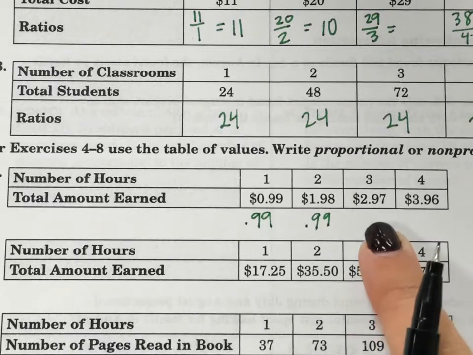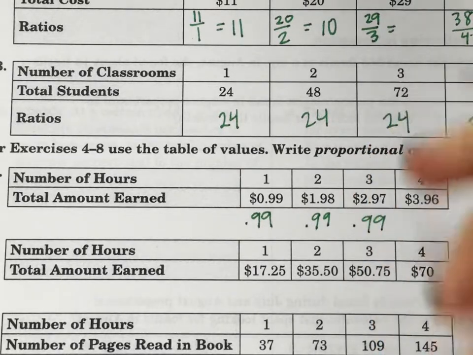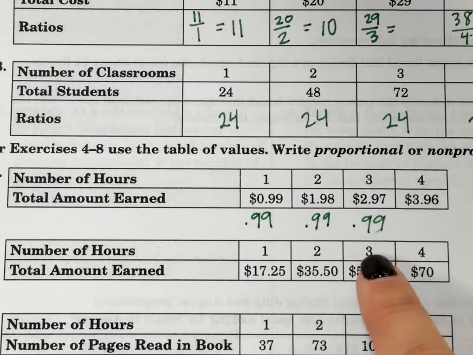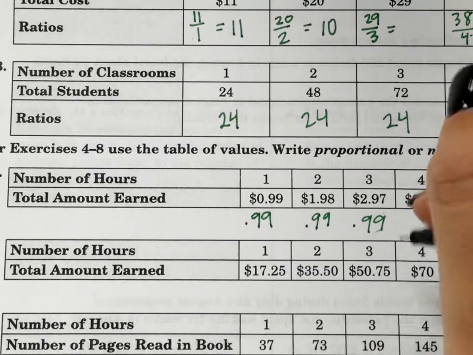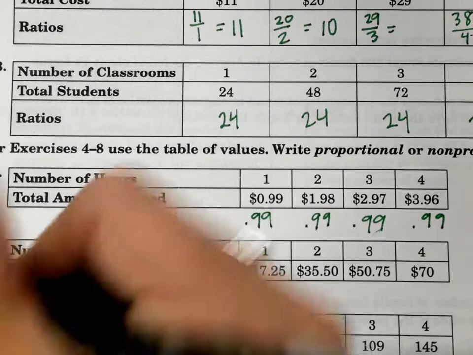What about the third one? So 2.97 divided by 3 is still 0.99. And then 3.96 divided by 4. So they're all 0.99. What does that mean? Proportional.